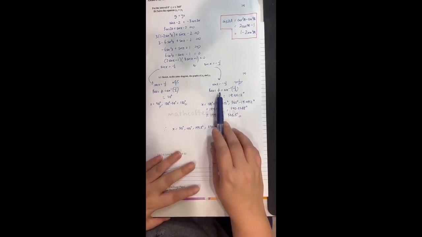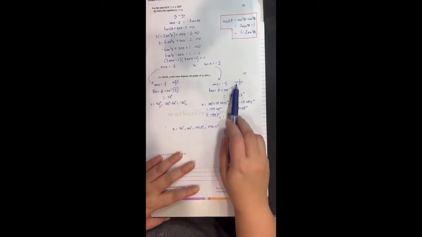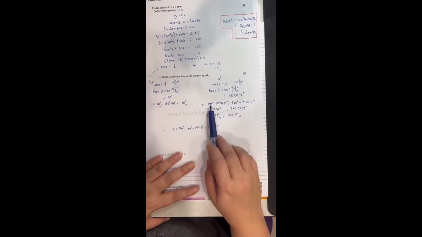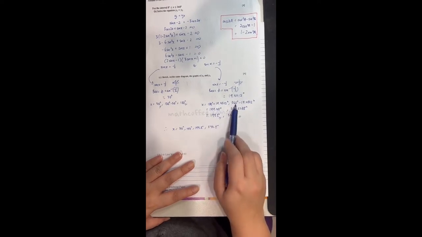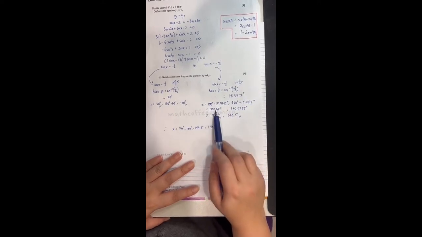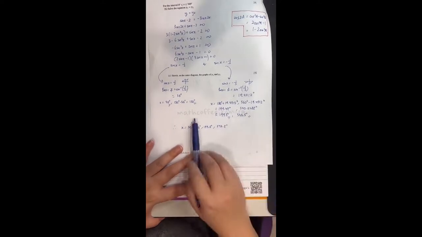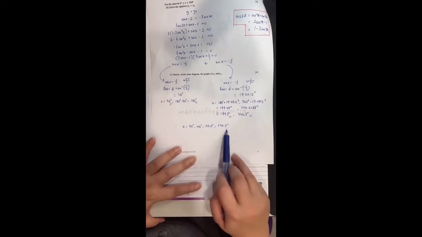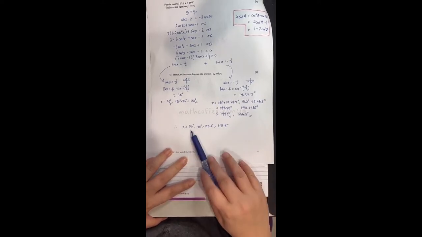So my basic angle is sine inverse 1/3. This is my basic angle. Because I want my x to be in the third and fourth quadrant, the third quadrant is 180 plus basic. Fourth quadrant is 360 minus basic. So these are my 2 values. So in the end, I got 4 answers. Always put them in ascending order. So these are my 4 possible answers for x.